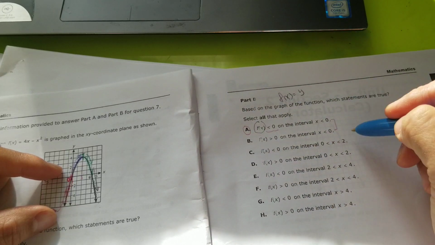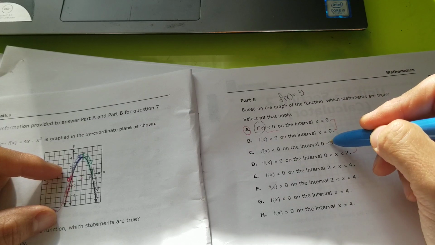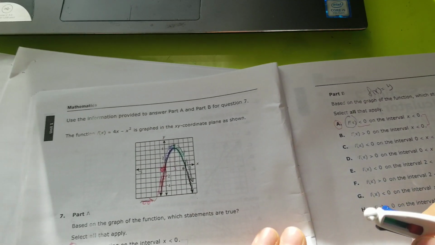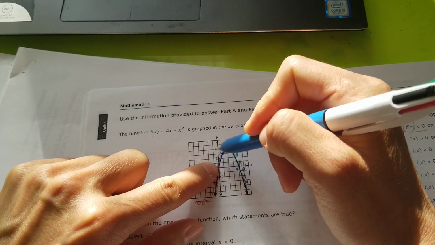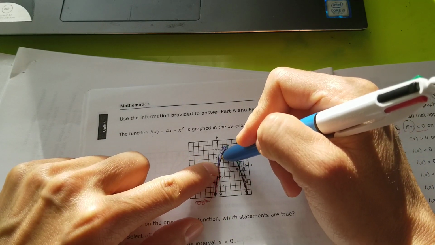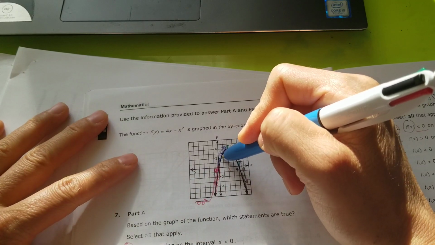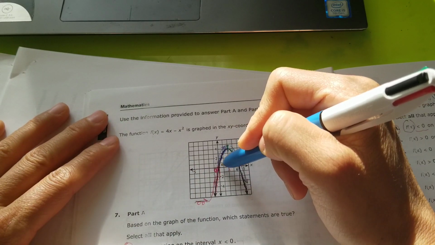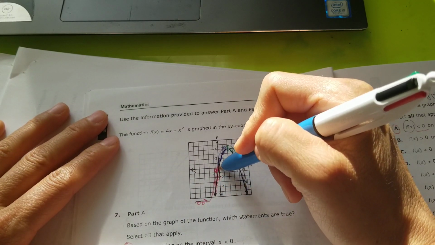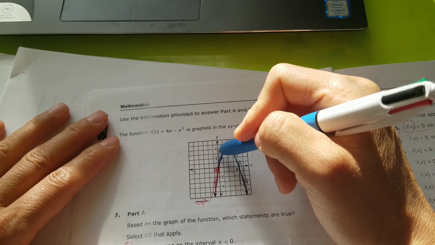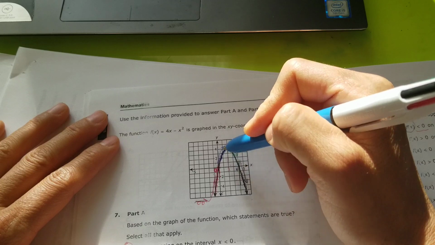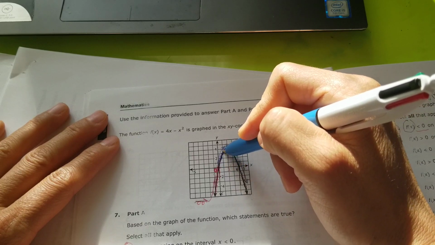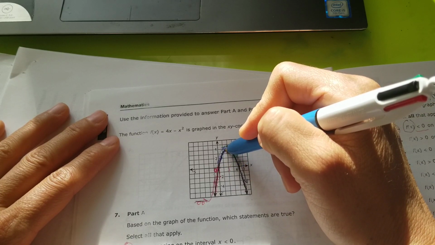So let's look at the second group, from 0 to 2. We use the blue color if you remember. If you pick any point on the graphing, check your y. Is your y less than 0, which means below 0, or above 0? Of course, on the blue line, all your y's are above 0.